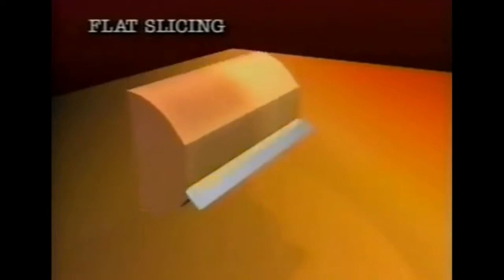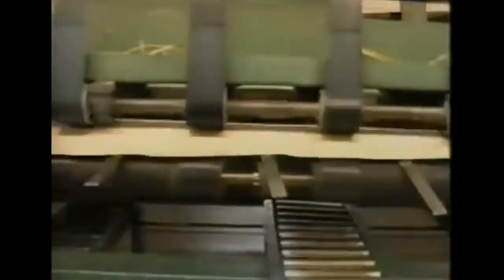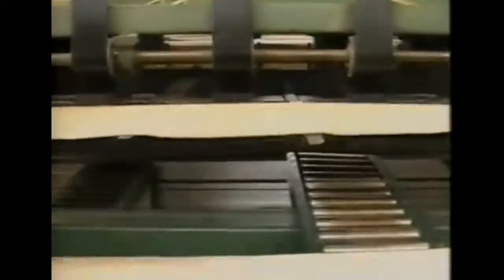Slicing is done parallel to a line through its center. This cut produces a light, multicolored, and very distinctive pattern. The slices obtained by this method are always uniform. The blades ensure a clean cut without damaging the wood, no matter what thickness is chosen.